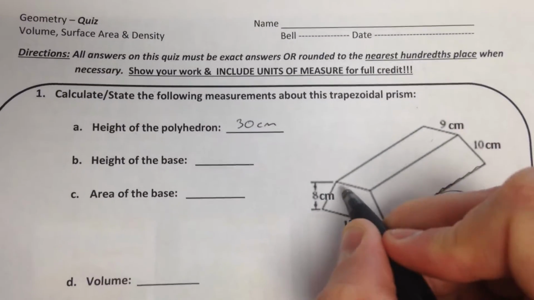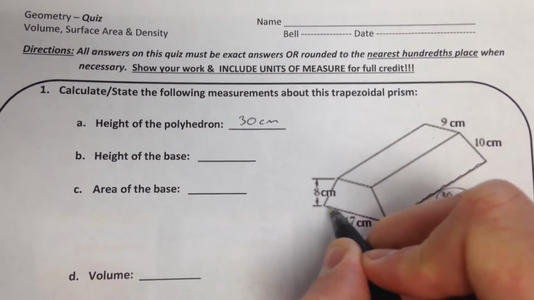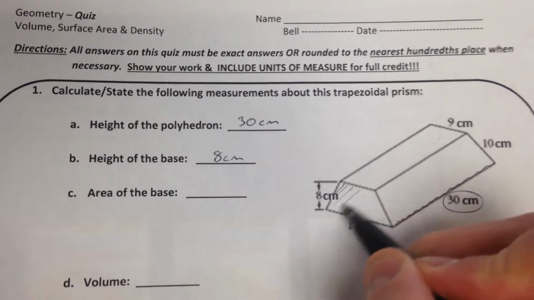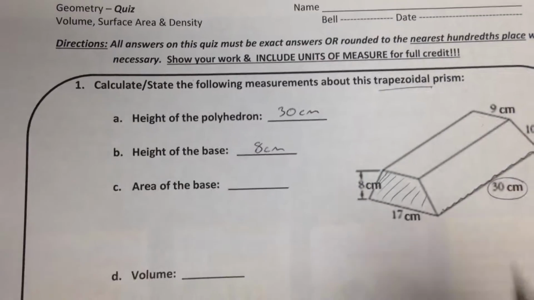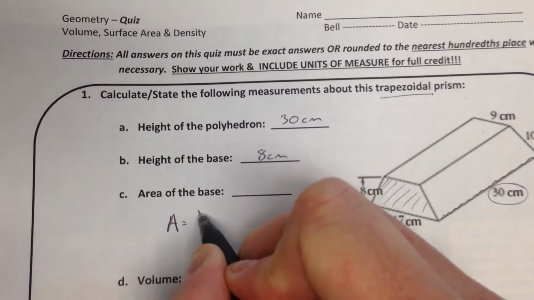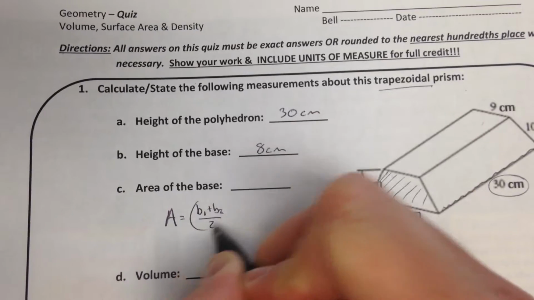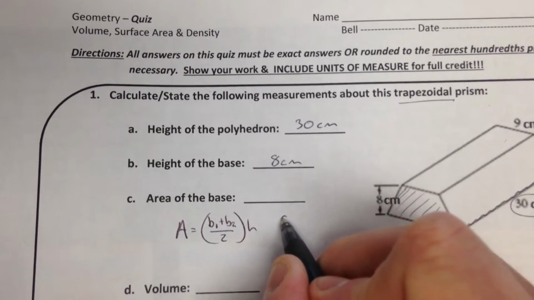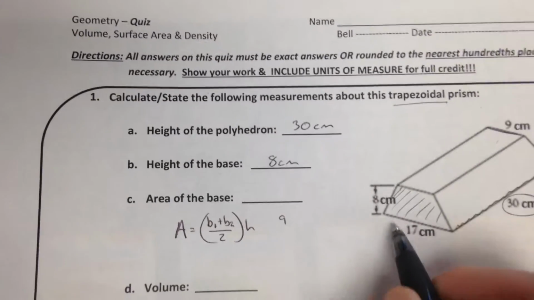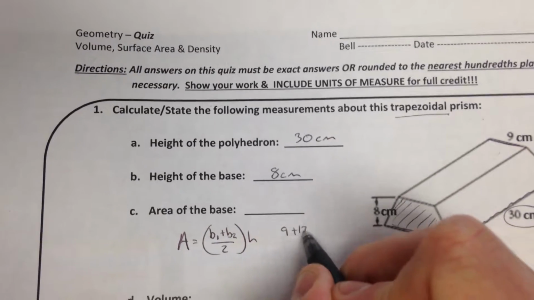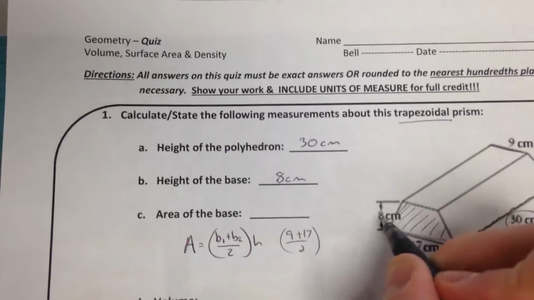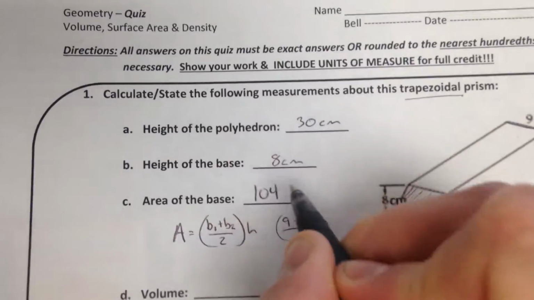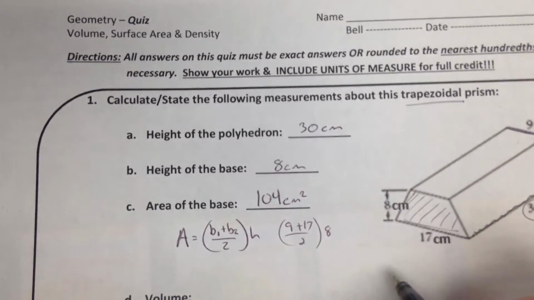The height of the base is going to be the height of this trapezoid, in which case this picture is giving us that as 8 centimeters. The area of the base is going to be the area of the trapezoid, since this is a trapezoidal prism. The area formula for a trapezoid is the average of the bases times the height. In this instance, this would work out to be 9, here is one of the bases, plus 17, divided by 2, times the height, 8, which is 104. And since we're dealing with area, this would be centimeters squared.